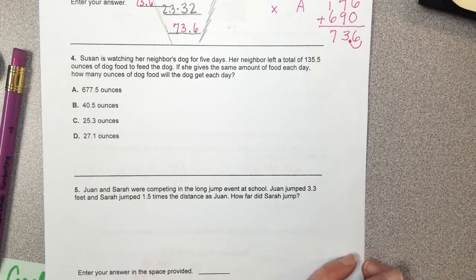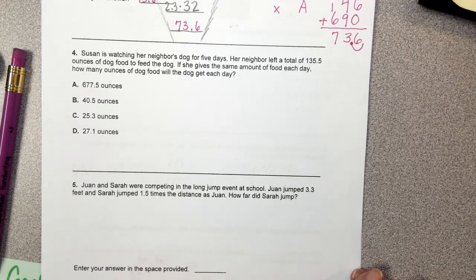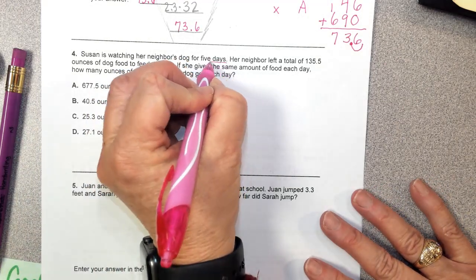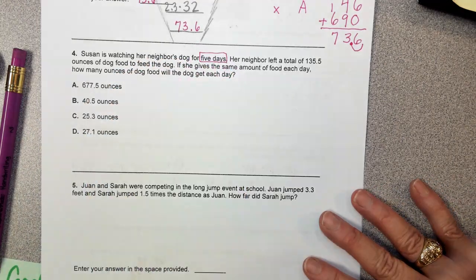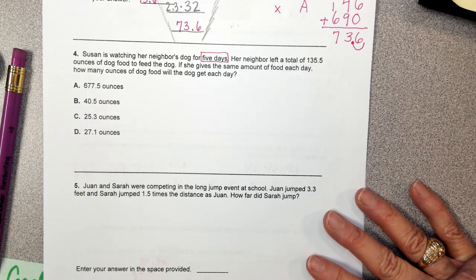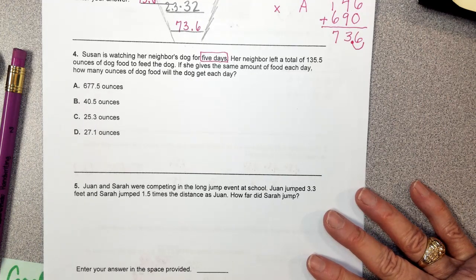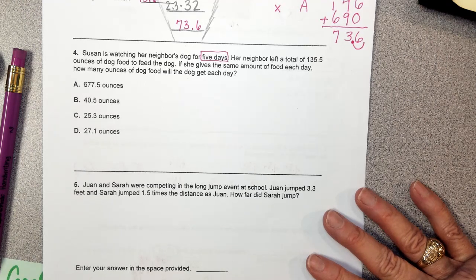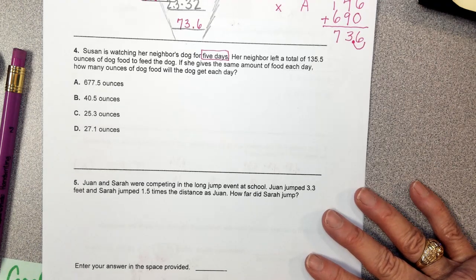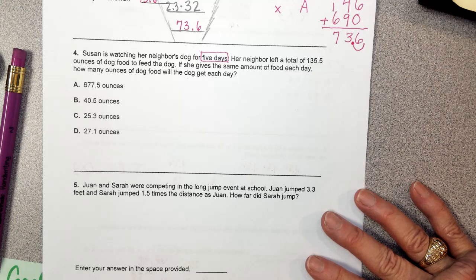Right, number 4, it says Susan is watching her neighbor's dog for 5 days, and 5 is kind of hidden into the words there. And make that pop out. Her neighbor left her a total of 35 5/10 ounces of dog food to feed the dog. If she gives the same amount of food each day, how many ounces of dog food will the dog get each day?